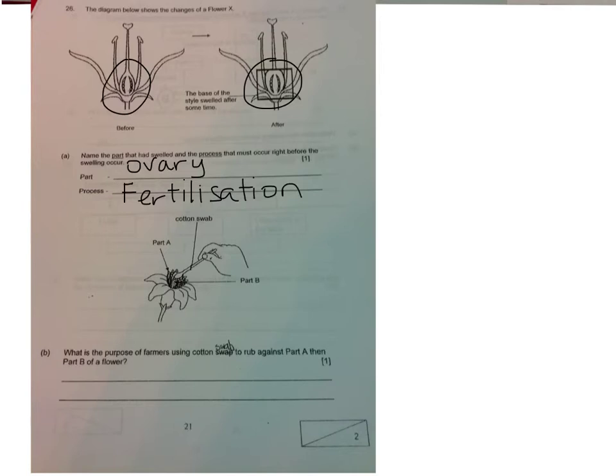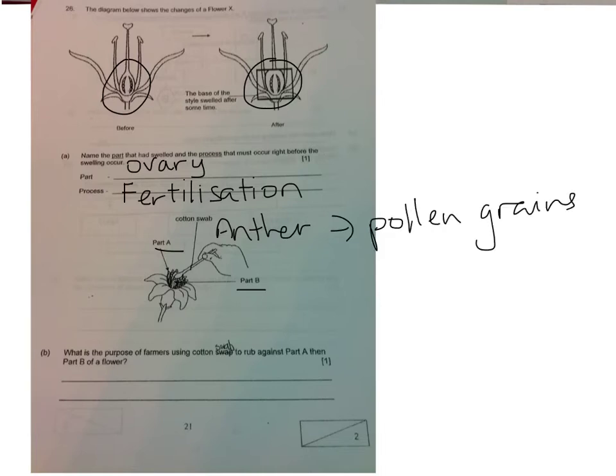F-E-R-T-I-L-I-S-A-T-I-O-N, fertilization. What is the purpose of farmers using a cotton swab to rub against part A, then part B of the flower? Part B is the female part, while part A is the male part, which is the anther. And the anther produces pollen grains. So what is the purpose of the farmer doing it?